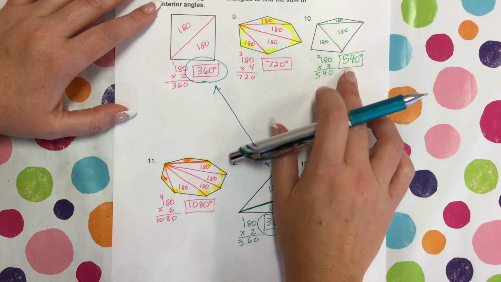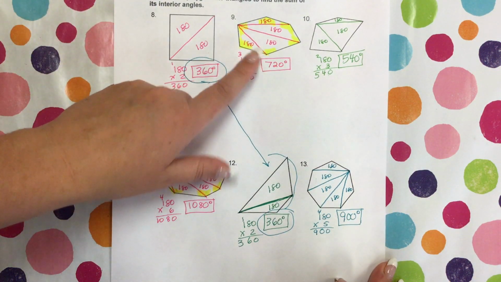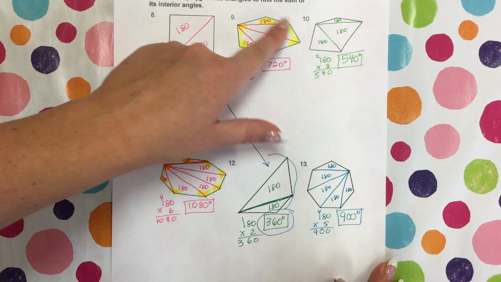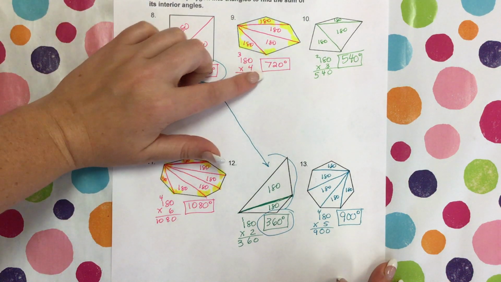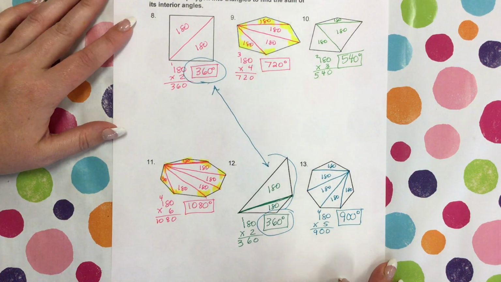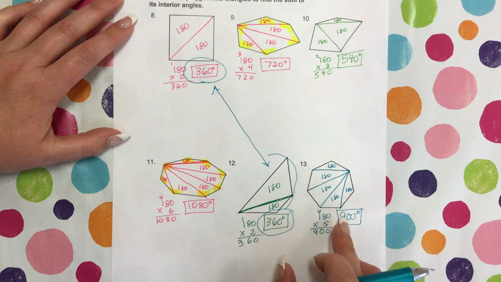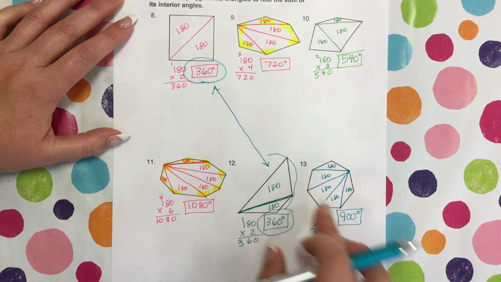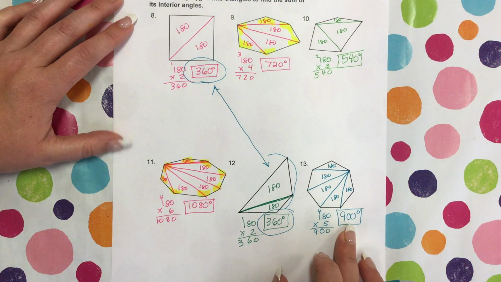Any pentagon is going to be 540 degrees. Any hexagon is going to be, this is a hexagon, right? 1, 2, 3, 4, 5, 6. Yeah. Any hexagon is always going to be, the sum of interior measures is going to be 720. The sum of, what is this? 1, 2, 3, 4, 5, 6, 7. Any heptagon, 7-sided figure, is always going to be 900 degrees.